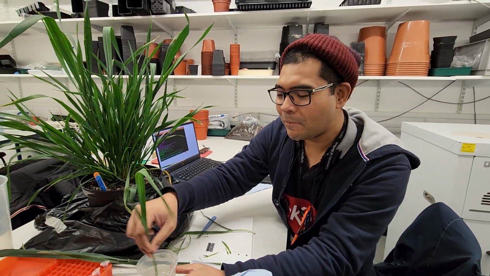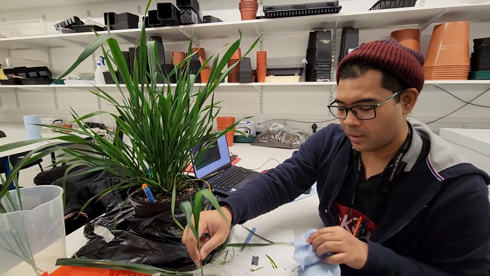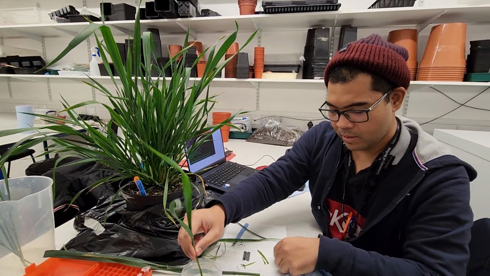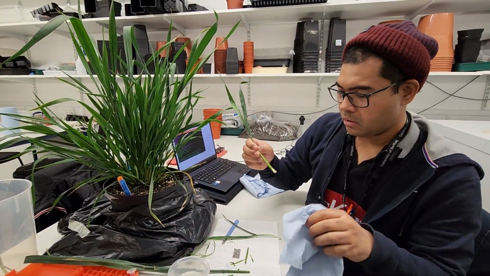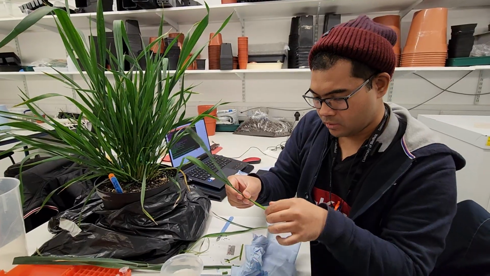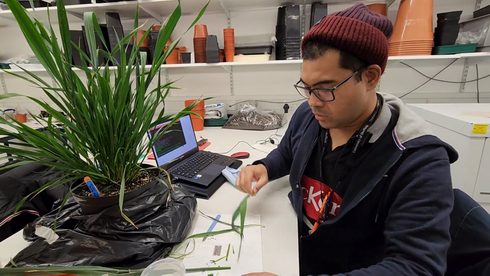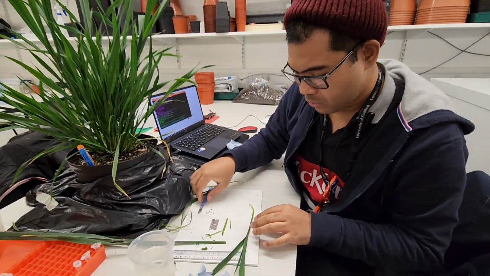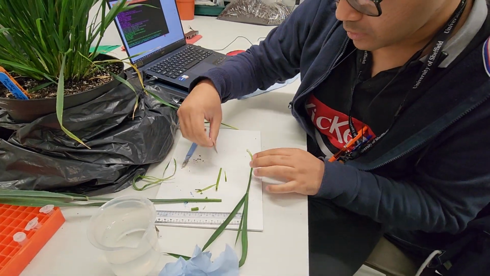I do look clueless, don't I? Because wheat is not my plant. My plant is rice. This is not my first time growing wheat. This is the second time, but doing anatomy work on wheat would be the first. Let's do some sectioning.